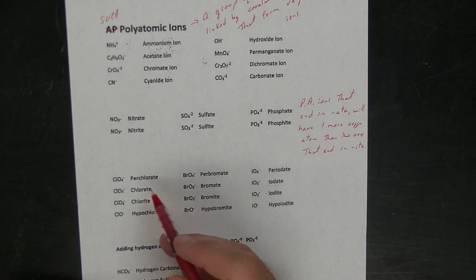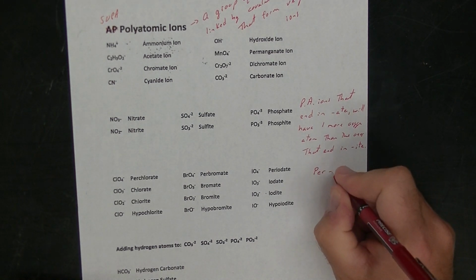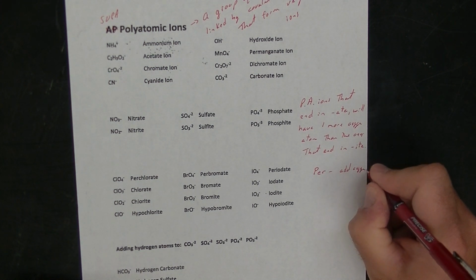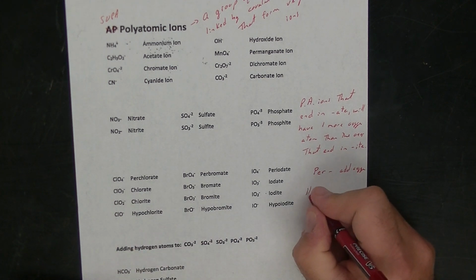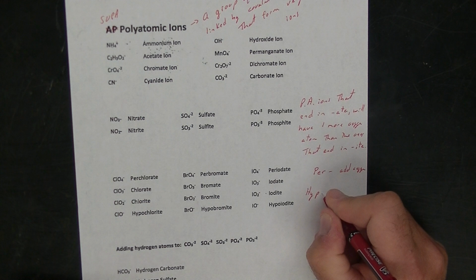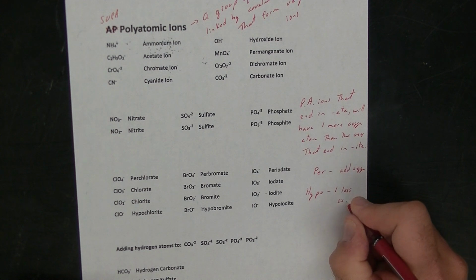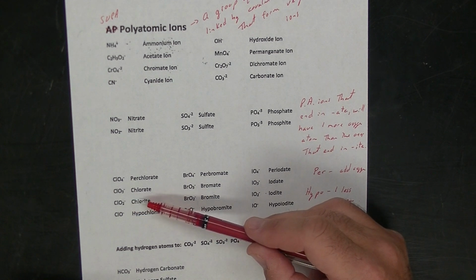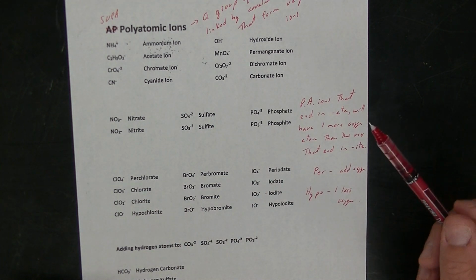Now, if we use the prefix per, we're going to add another oxygen. So chlorate has 3 oxygens. Perchlorate would have 4, and the charge stays the same. If you add the prefix hypo, it's one less oxygen. So if we have chlorite, which is ClO2 with a -1 charge, hypochlorite would be just ClO with a -1 charge.